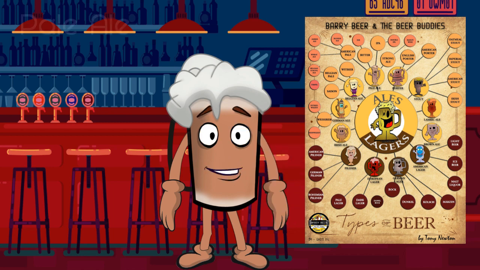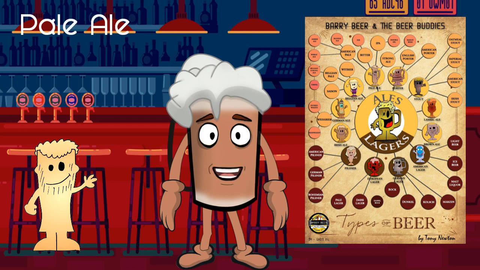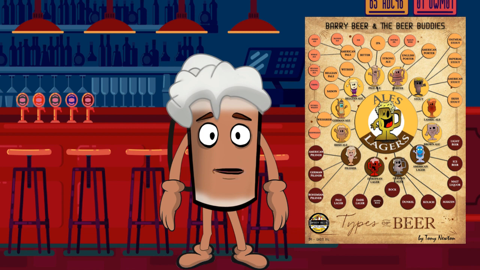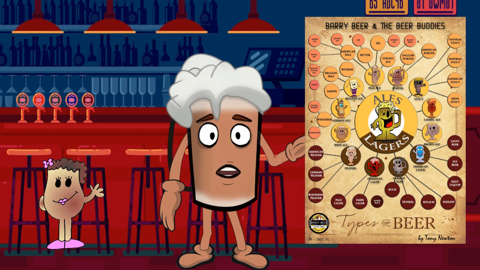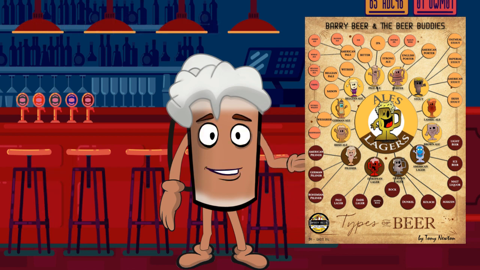Types of ales. You've got your pale ales, the most commonly consumed pale ale, lighter than the rest, fuller in flavour and colour than lagers, and very approachable for a lager drinker. Indian Pale Ale, a heavily hopped and high alcohol ABV. They generally range from 6 to 8%.